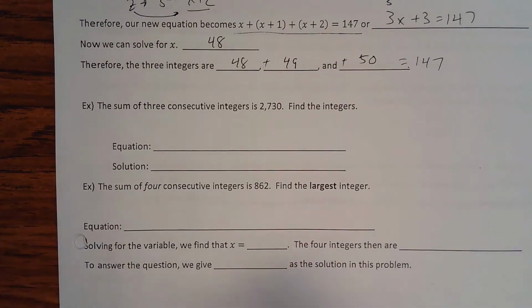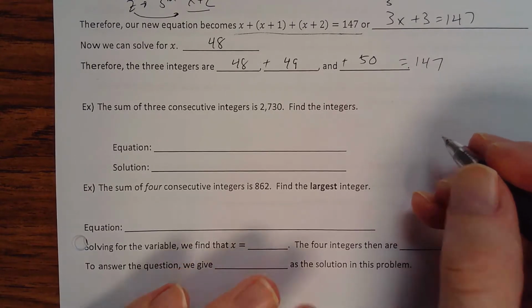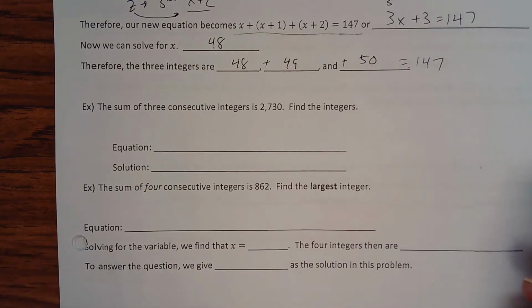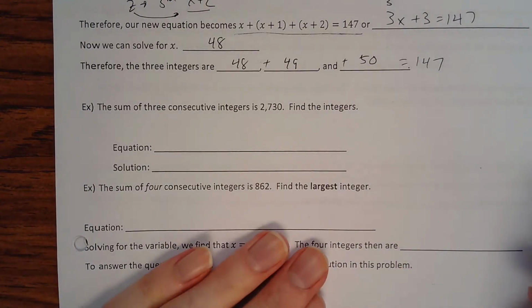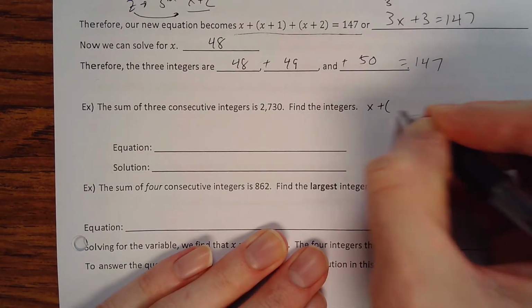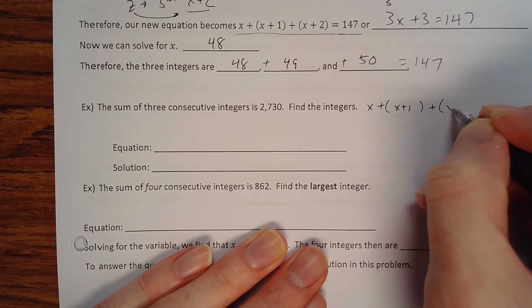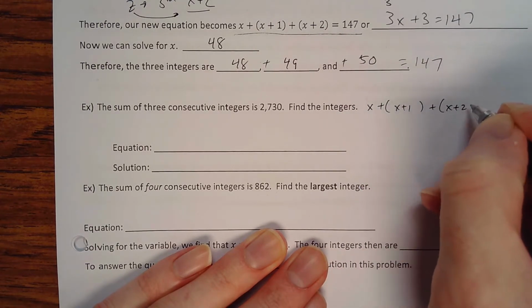Next one. We've got the sum of 3 consecutive integers. That just means they're right in a row. They're consecutive. The sum is 2,730. So guessing and checking for this would not be much fun. We don't want to just guess and check. If you have 3 consecutive numbers, I've got the first number plus 1 more than that number plus 2 more than the original number.